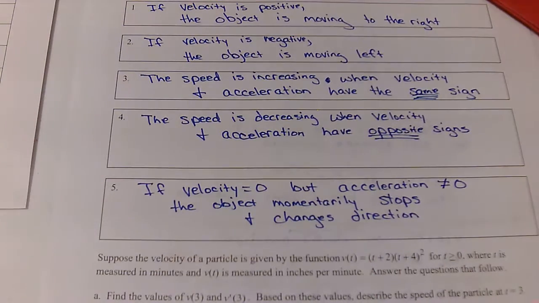What would it mean if both of them were 0? Velocity is 0 and acceleration is 0. That means we stopped completely.